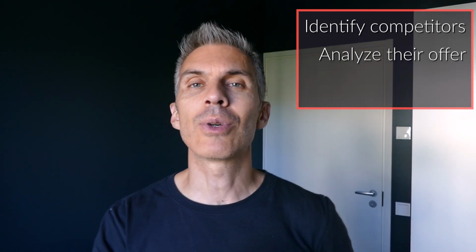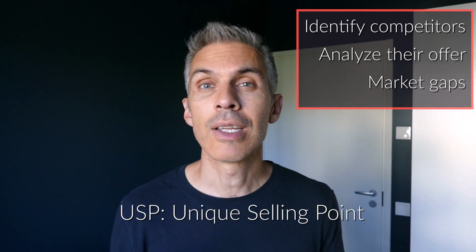And then try to identify gaps in the market. This is easy to say, but not so easy to achieve. But you want to see how you can build a product that is going to be different from the others. There's going to be some commonalities, but there's always going to be some differences between your product and the others. Those are going to be your unique selling points. This is how you are going to be able to gain against your competition. This is how you're going to differentiate yourself from the offer that they have.